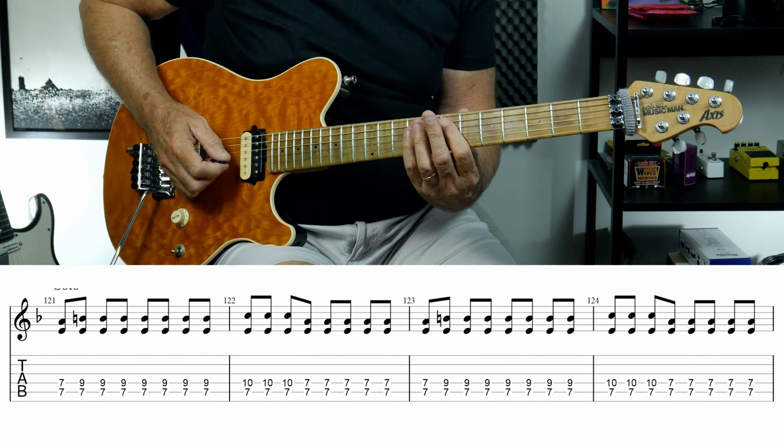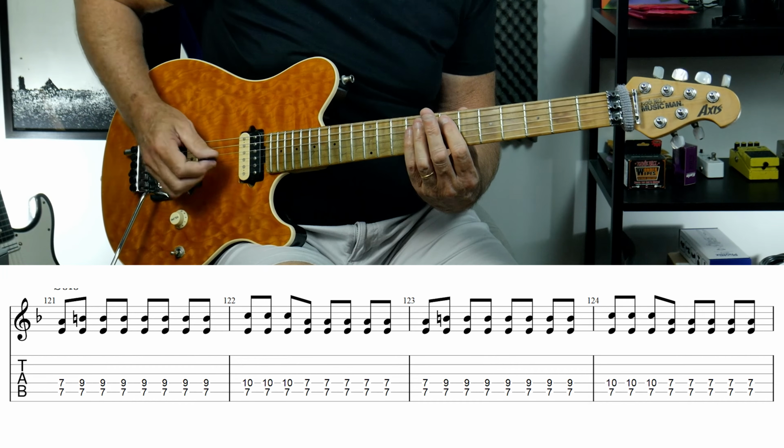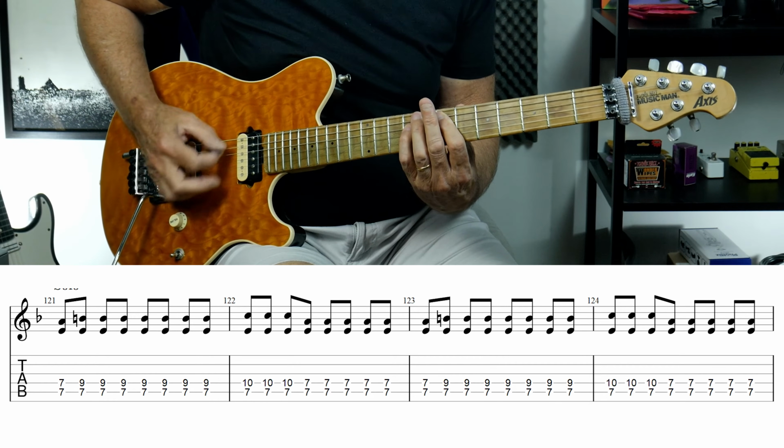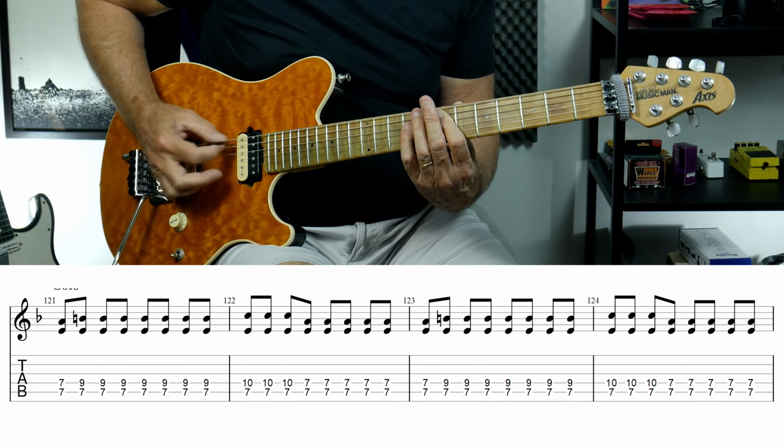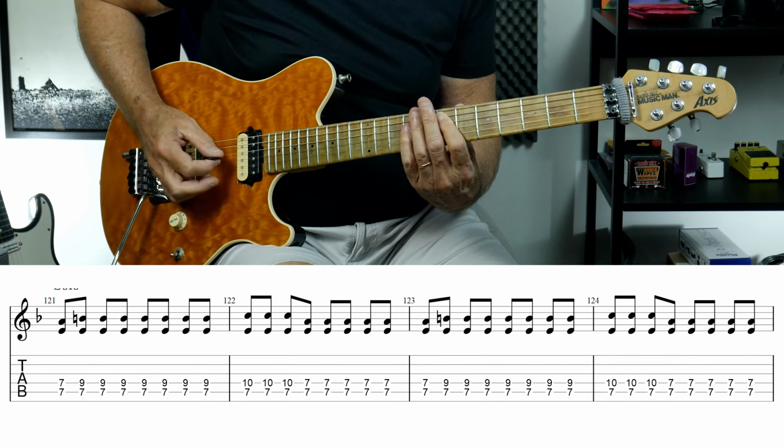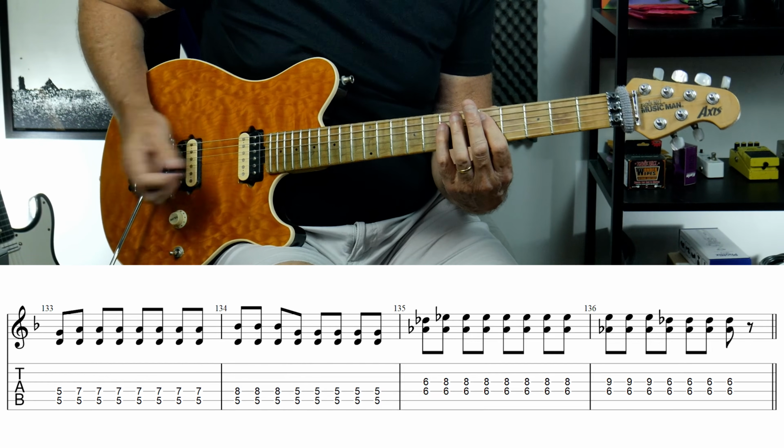Then we go back up to our 7th fret. We do the exact same thing as we did before. Move down to the 5th fret, do exactly the same.